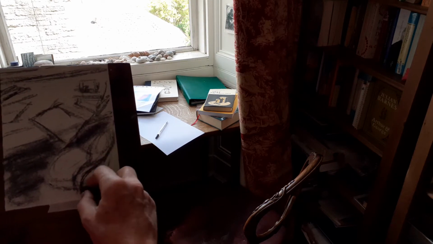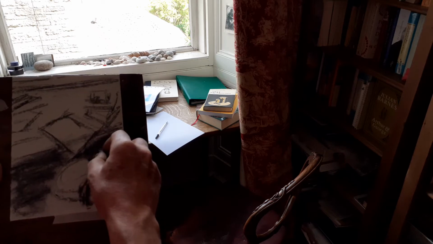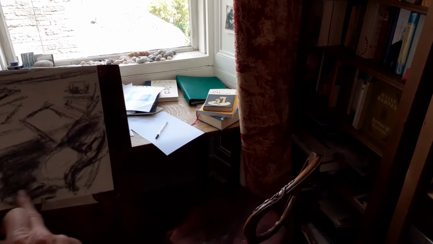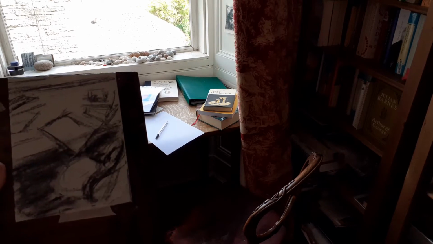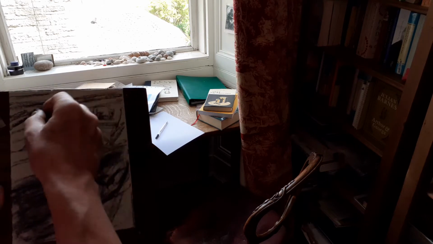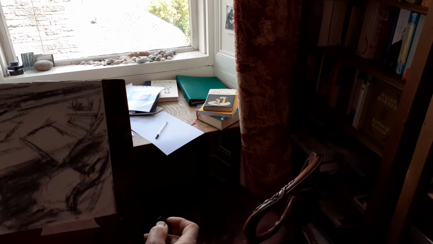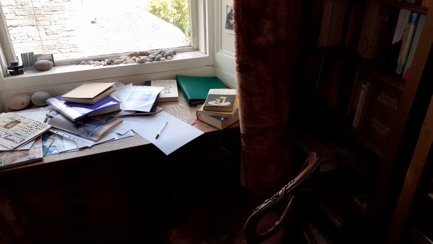The chair is possibly also a way of representing the person who's not present. And maybe I don't need so much desk. If I want to get a bit more window in, I could have a bit less desk. So that's playing around with that. Let me try a little bit of white.